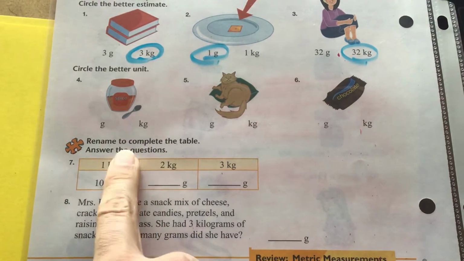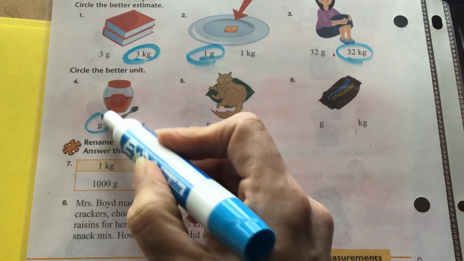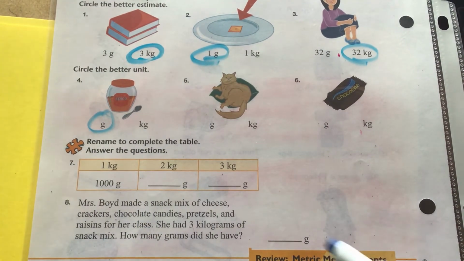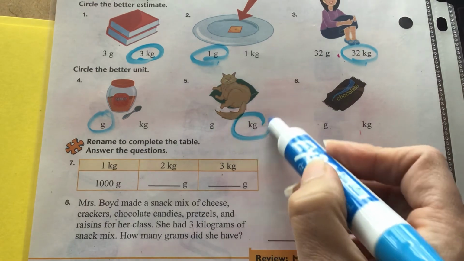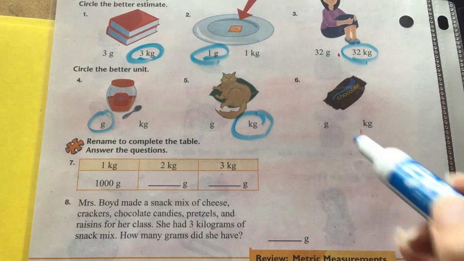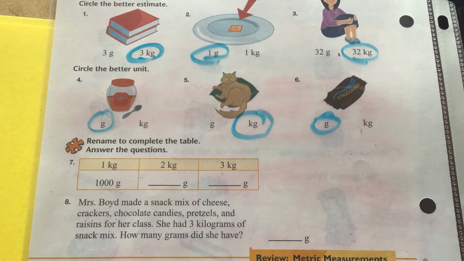What about the jar of spices? Spice jars typically are small. It's going to be in grams. What about your cat? Oh, right, we're going to look at kilograms for a cat. What about this little piece of candy? It's going to be measured in grams.